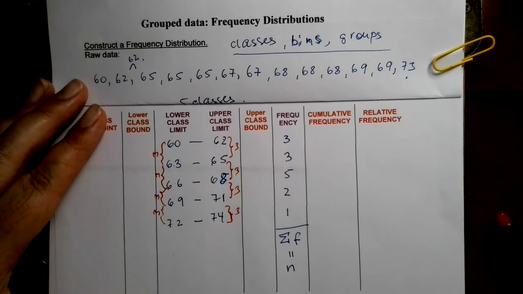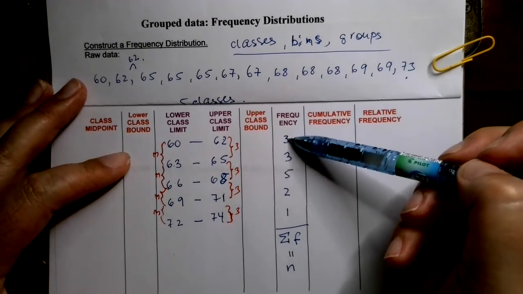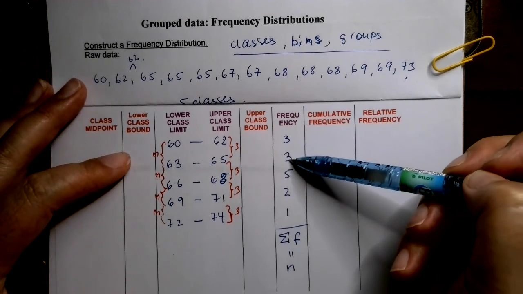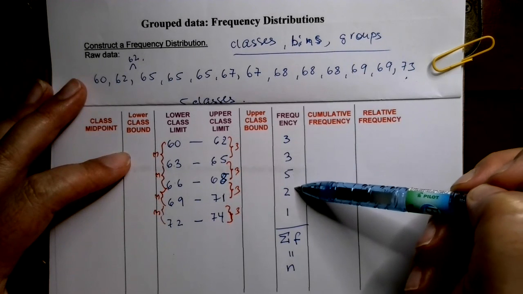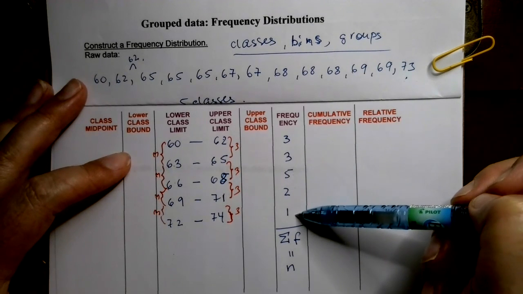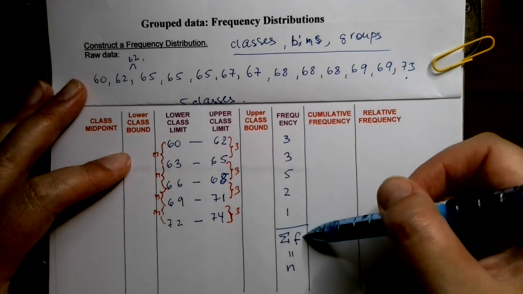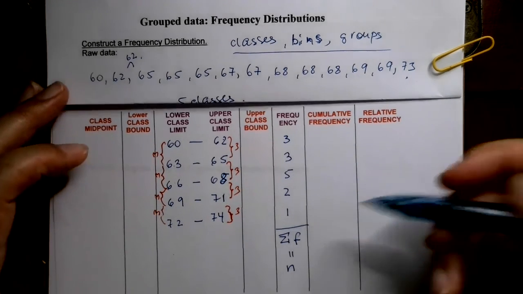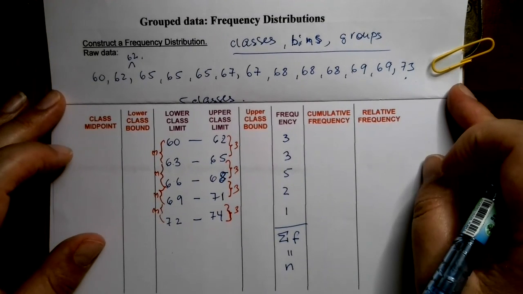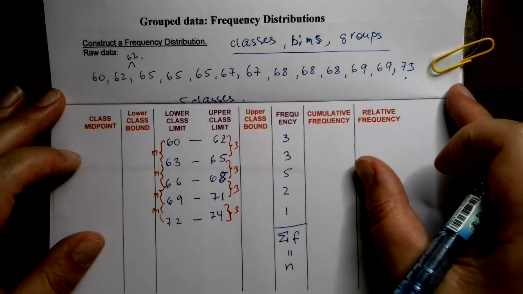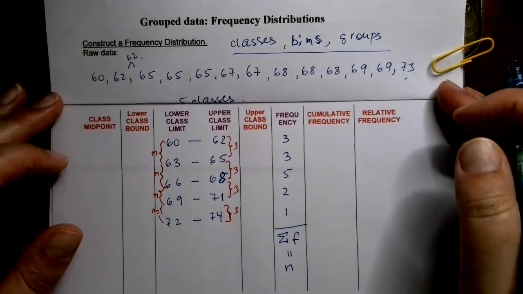In our case, our sample has 14 values. So we have 1, 2, so 3 and 3 is 6, plus 5 is 11, plus 2 is 13, plus 1 is 14. So n is 14, and the sum of all frequencies is 14. This is how you construct a frequency distribution. And we're going to talk about the other parts of it in the next video.